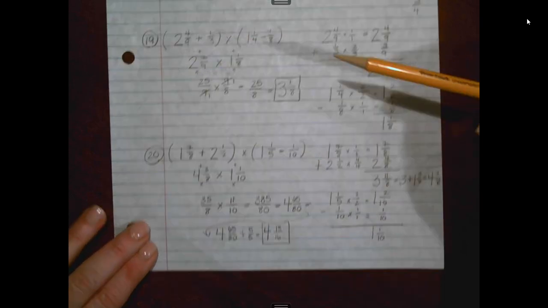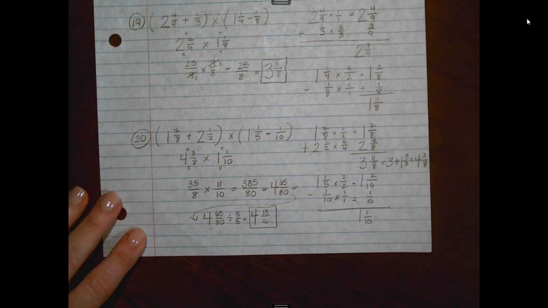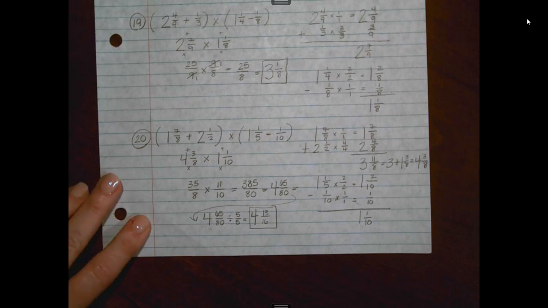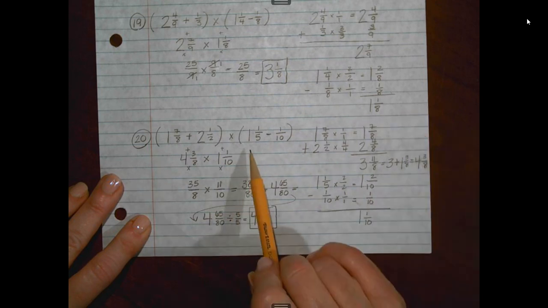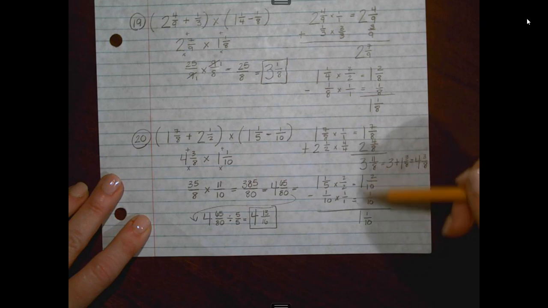All right, number 20, I used the exact same strategy, okay? If you need to pause it and analyze what I did compared to what you did, go ahead. But number 20, when I added 1 and 7/8 to 2 1/2, I used the LCD 8, rewrote my fractions. I ended up with 4 and 3/8. Then when I subtracted 1/10 from 1/5, I used the LCD 10, rewrote my fractions. I have the difference of 1 and 1/10.